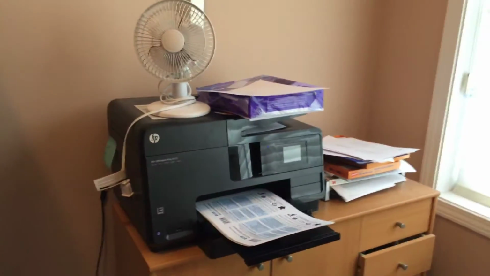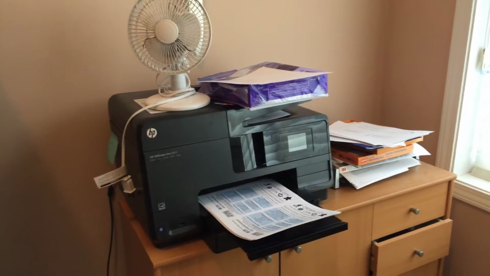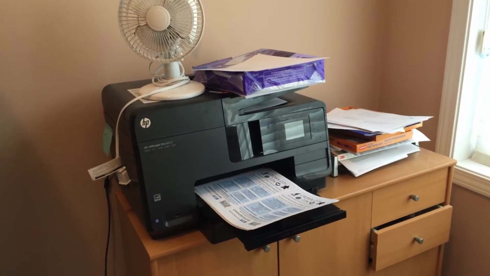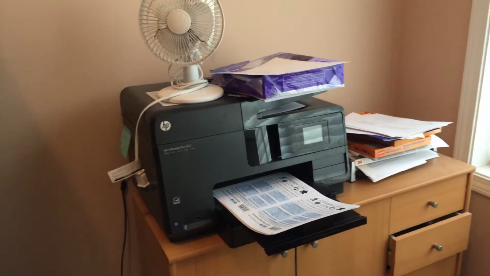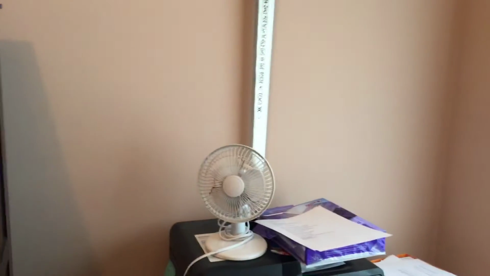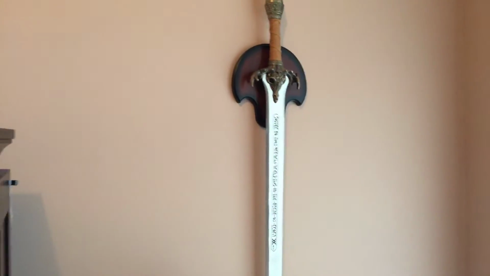Coming on over to my printing area, I know it's kind of a mess, but that's my printing area. And I run off all my copies of the games that I might be printing out, PDFs, or just the sections of the games that I'm printing out. There's Conan's father's sword, which I prefer over Conan's sword actually.